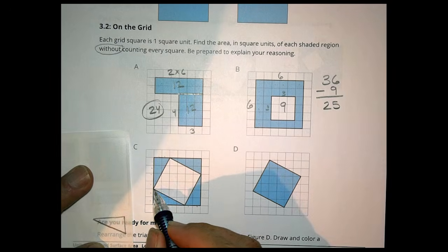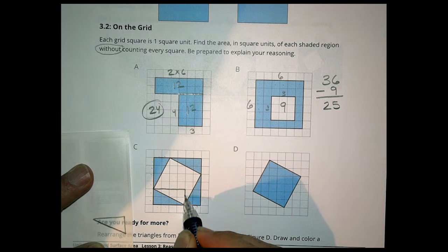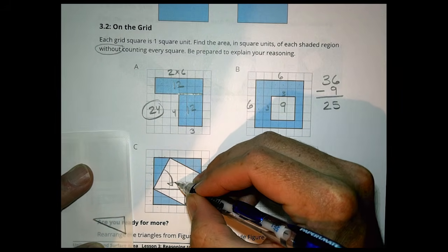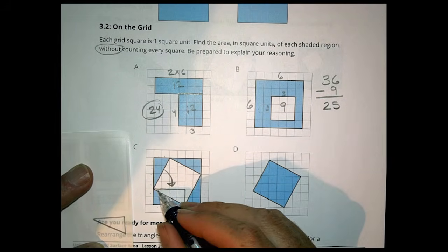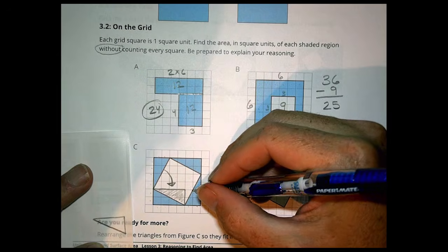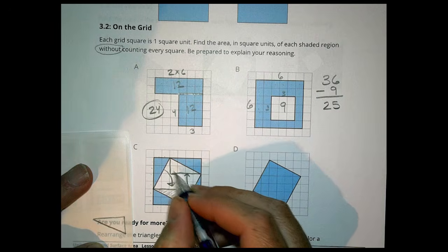So I'm going to do that here. I'm going to draw it out. 1, 2, 3, 4, and there. So basically, if I was to swing this one down to there, I would have another rectangle, wouldn't I? Got that idea? And if I was to swing this one up to there, I could have a rectangle right here, right there.